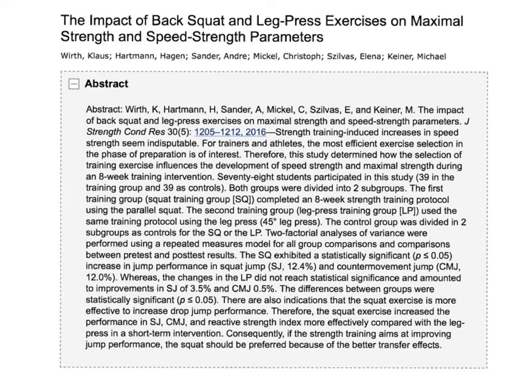Okay, and this may be easier for you to just hit the pause button and read it to yourself. But then I'm going to run through and read it out loud. If you have the ability to print this off and tape it into your notebook, that also might be a great point of reference, and just to be able to highlight certain things and refer back to them tomorrow in class. Here we go. The impact of back squat and leg press exercises on maximal strength and speed strength parameters.